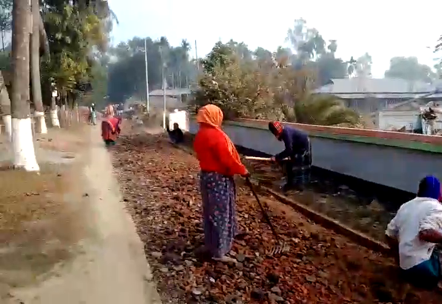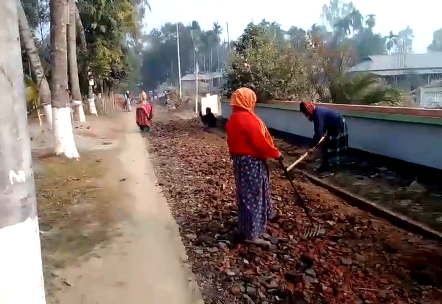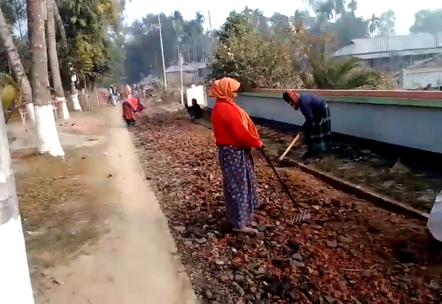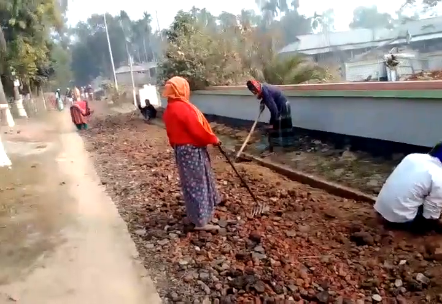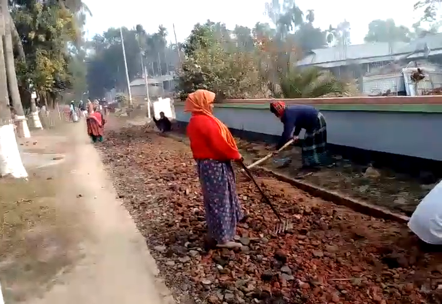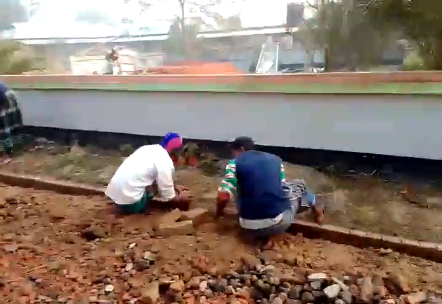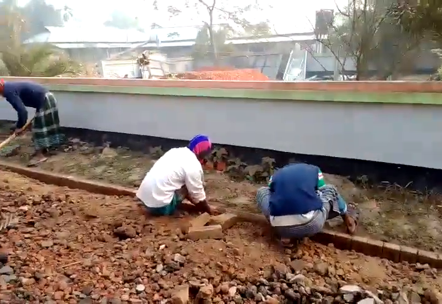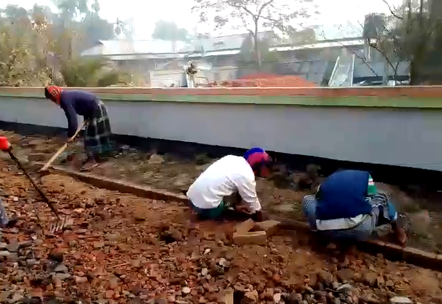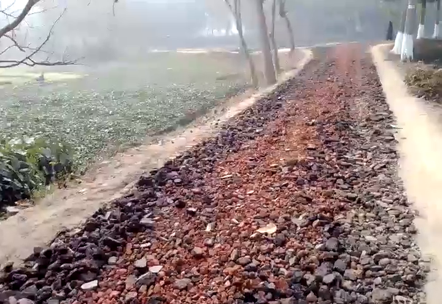As you can see, the construction process is going on here. In lots of videos you have seen on YouTube, when they construct road networks, they use automatic machines and less manual labor. But in Bangladesh you can see the development process; this is the primary stage of the road construction.